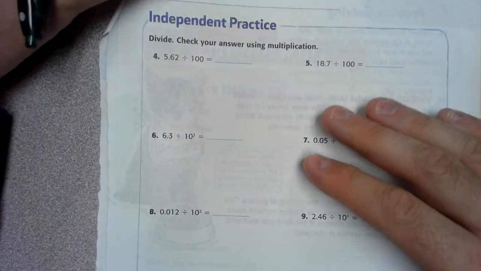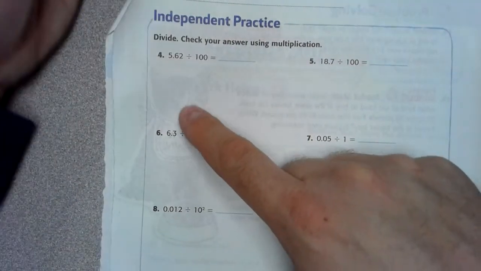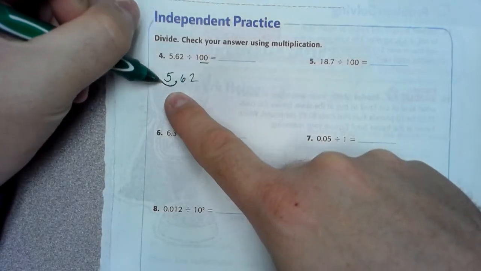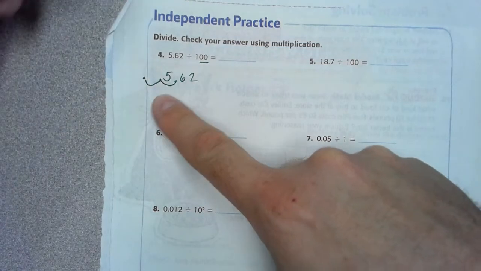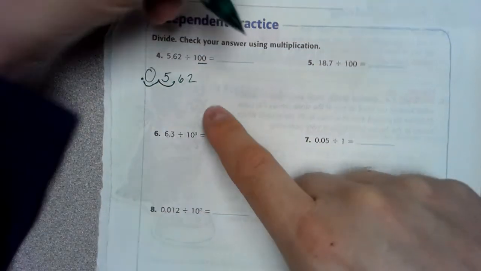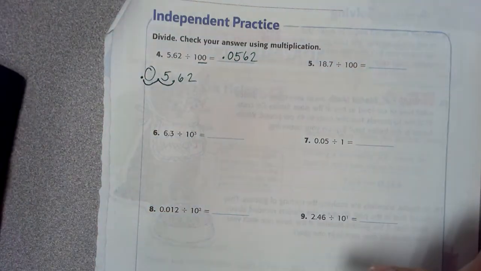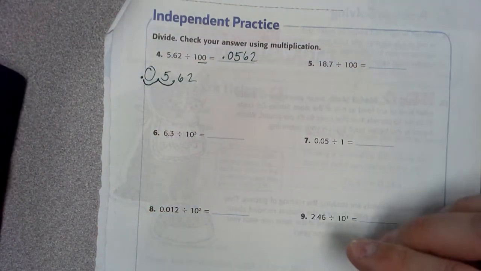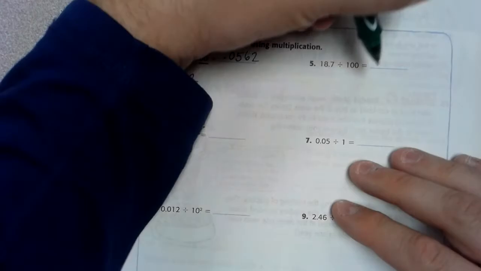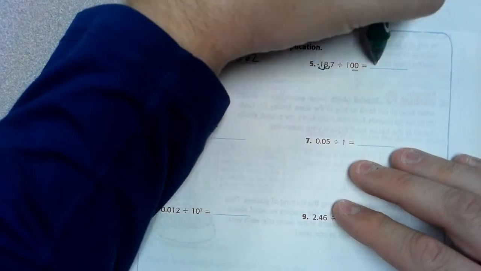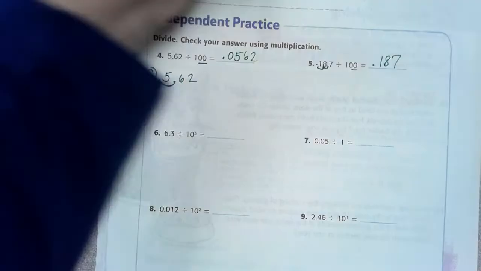Let's look at the independent practice because this is so easy. I understand a lot of you are going to finish this up probably fairly quickly. 2 zeros. So we're going to move it over. We're going to write it down here, 5.62. We're going to move it over 1, 2. Decimal goes right there. There's nothing in this loop. We put a 0 there. So 0.0562, or that's 562 ten-thousandths right there. 2 zeros. 1, 2. Well, the decimal goes right there. 187. Is it getting harder than that?